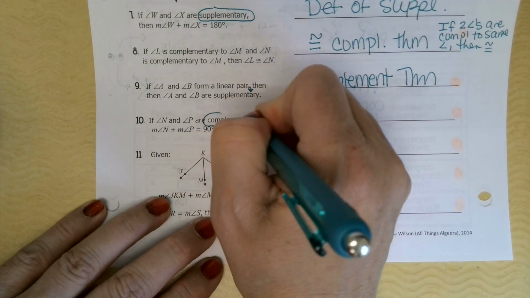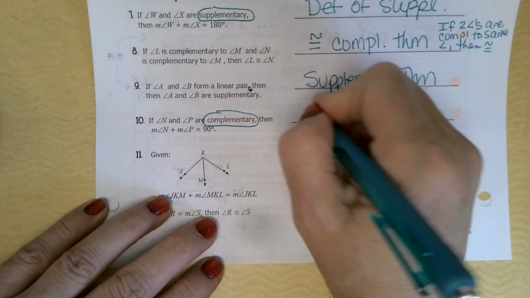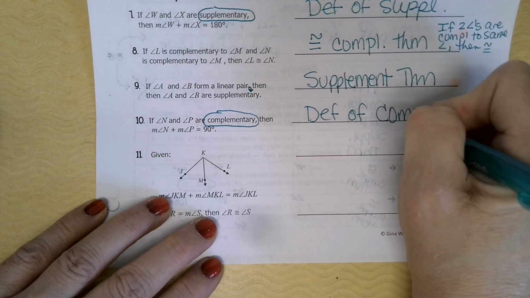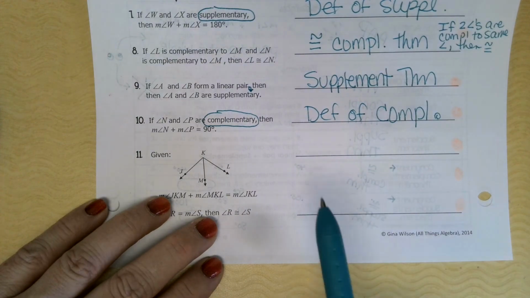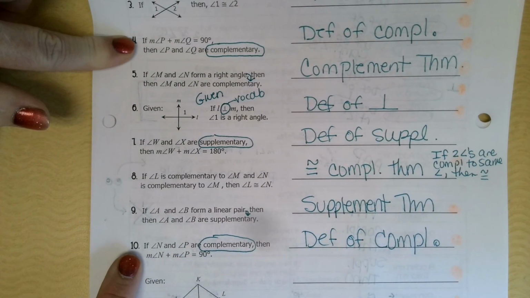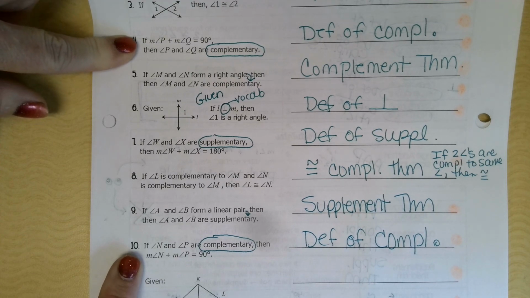I've got one vocab word, definition of complementary. If you look at number 4 above, number 4 and number 10, they're backwards, but it doesn't matter. Definition of complementary was biconditional. It goes forwards or backwards.